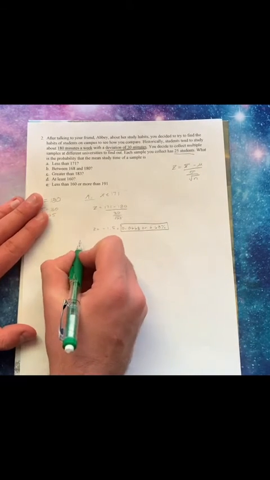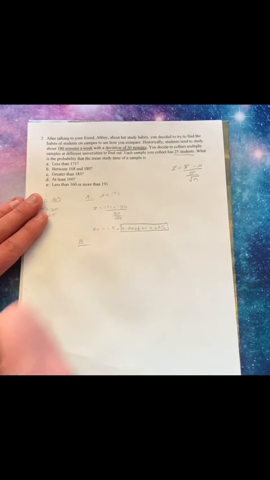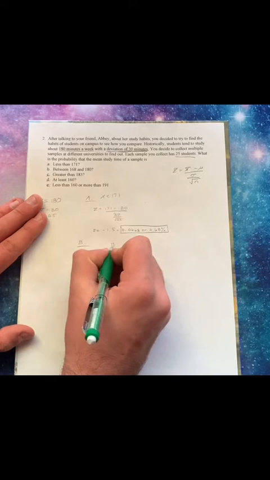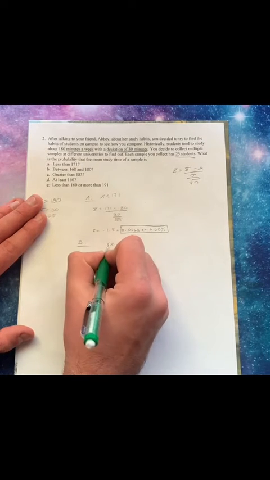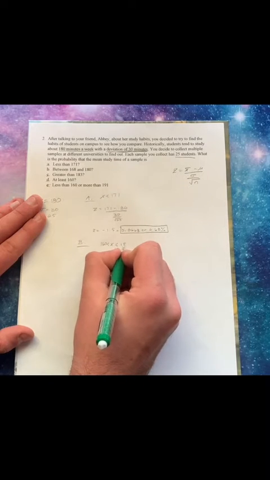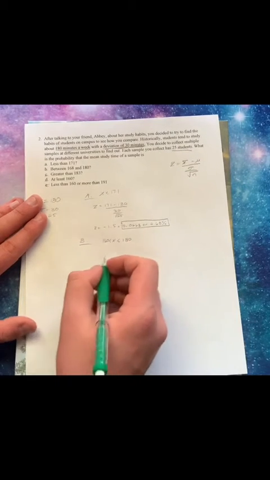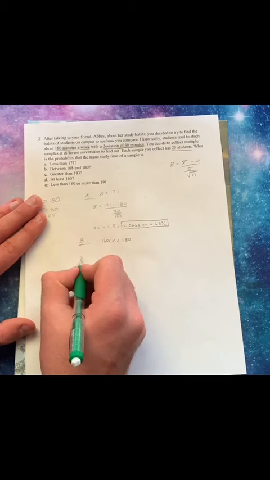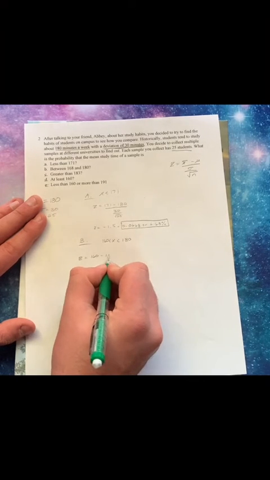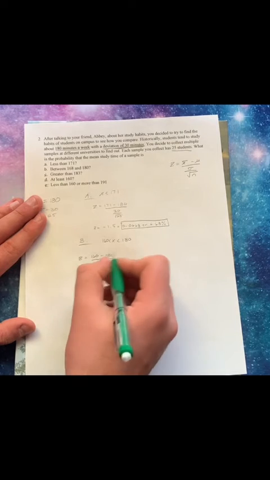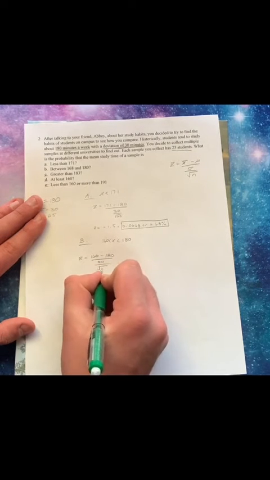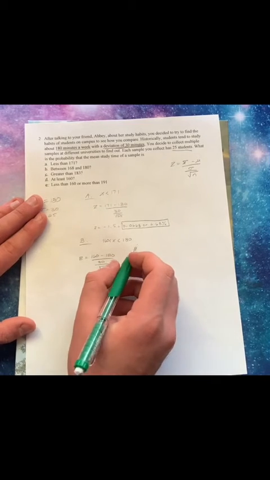Now let's move on to our second question. We're going to have an x that is greater than 160 but less than 180. So what we're going to do here is exactly what we did in A. Take our 160 minus our 180, divided by 30 divided by the square root of 25.